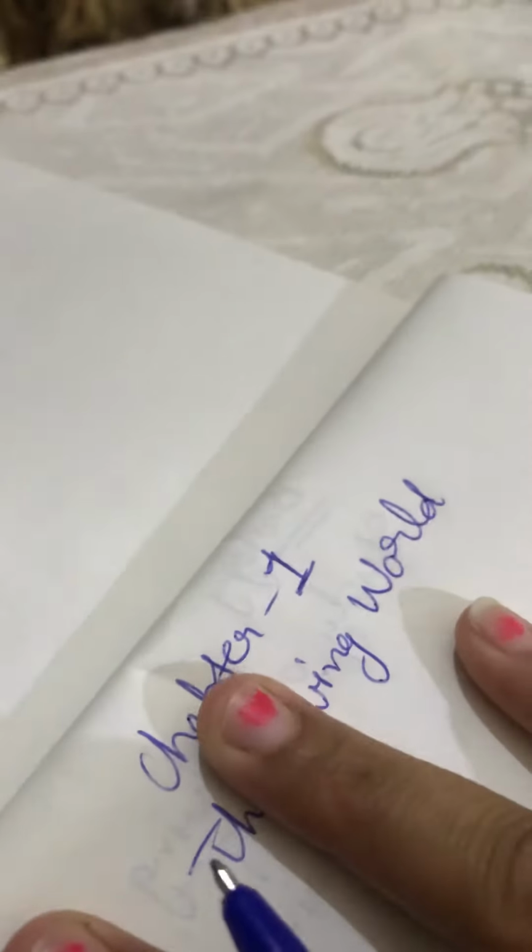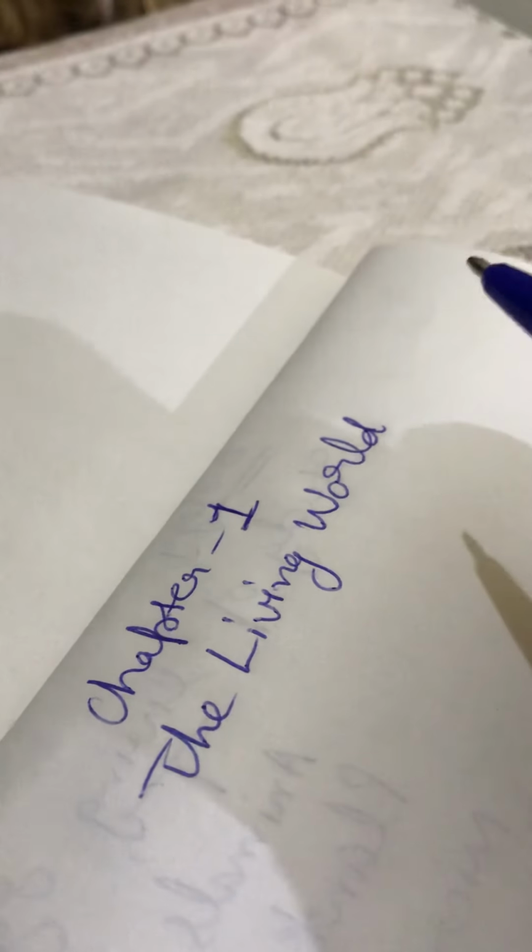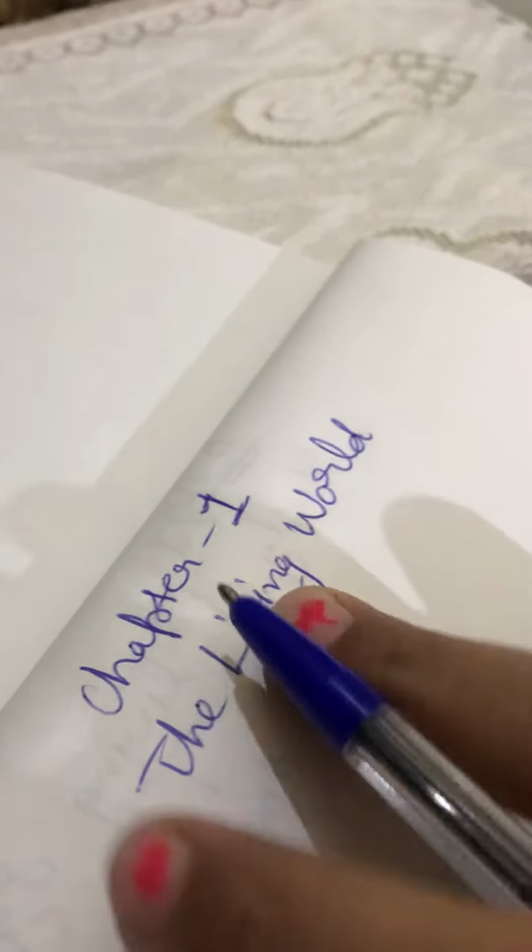In this chapter, we will study what is living, diversity in the living world, taxonomic categories. Taxonomy means the classification. How we can classify the living organisms. How many groups of living organisms are existing in the world. And the last topic in this chapter is taxonomical aids. Taxonomical aids means the tools which are helping to classify the living organisms.